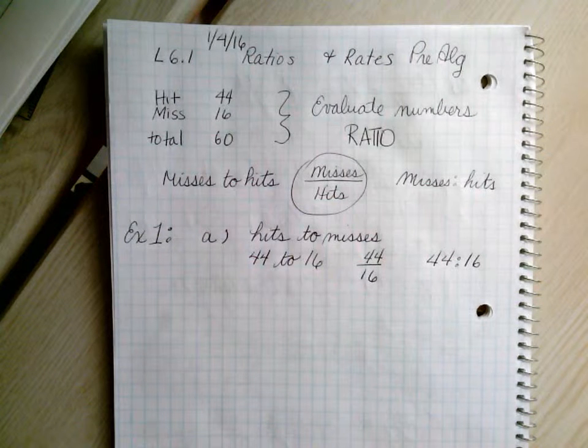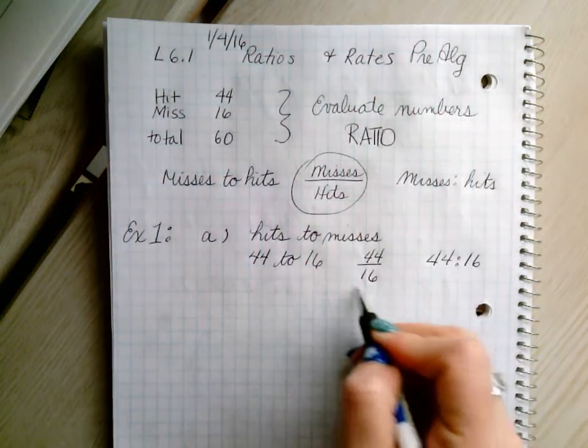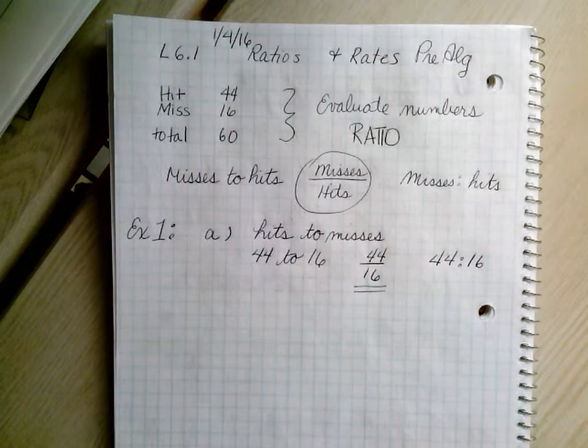Okay. As mentioned, the fractional form is the most frequently used form. It's easiest to work with and requires the least amount of pen strokes. You know me. Easy peasy. 44 to 16. Now, you might think, well, let's convert that to a mixed number.